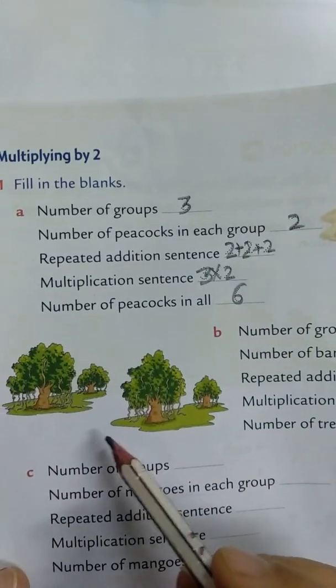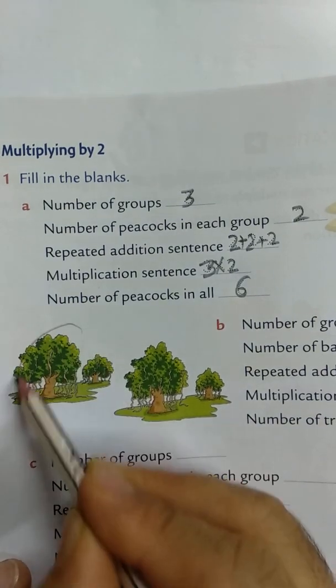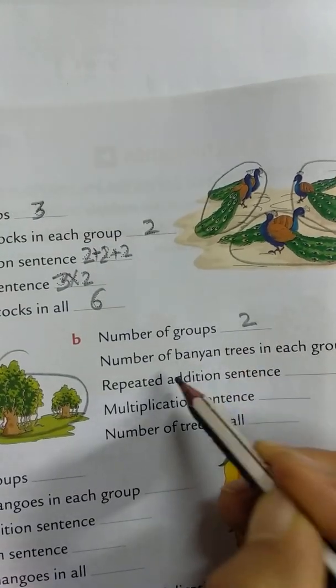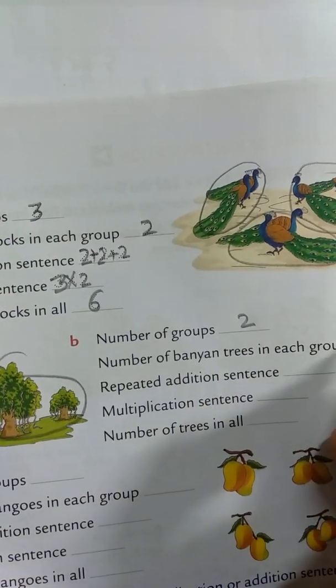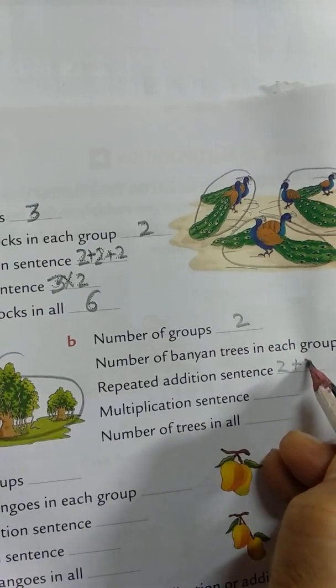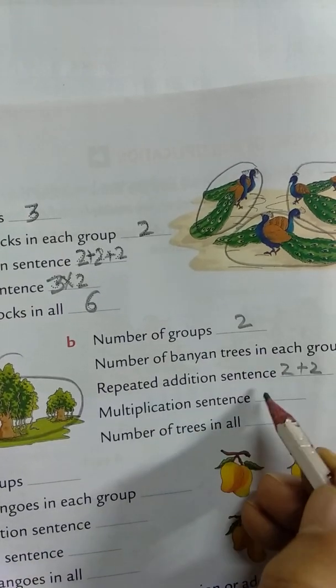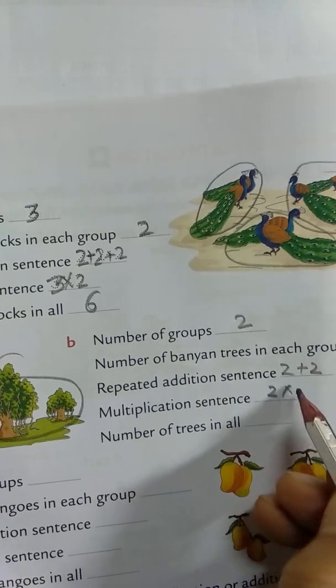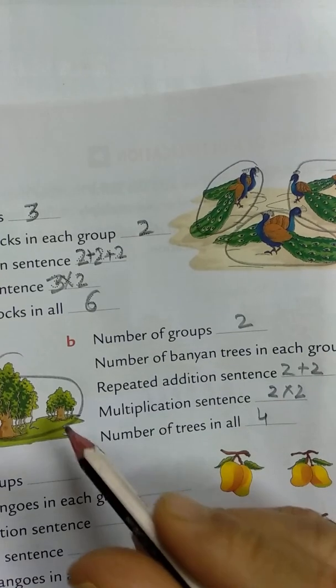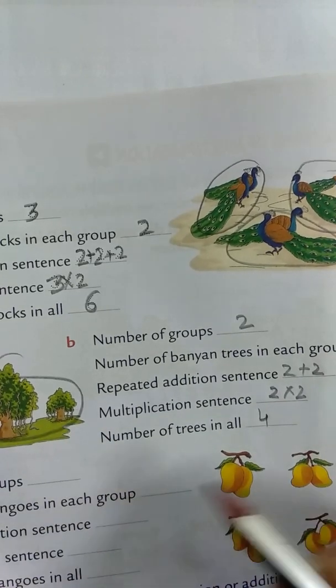Now you can see these trees here downside. Number of groups are here 1, 2. So you can write number of groups are 2. Number of banyan trees in each group, each group is 2. Repeated addition you can write 2 plus 2. Multiplication sentence, 2 groups of 2, 2 into 2. Number of trees in all, 2 2s are 4. Or you can count also 1, 2, 3, 4.